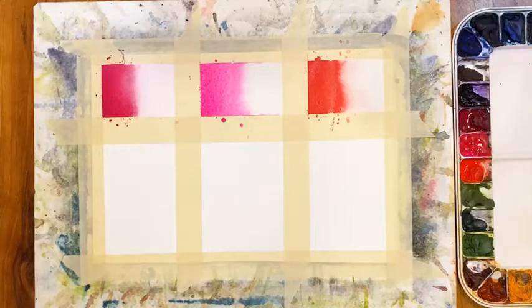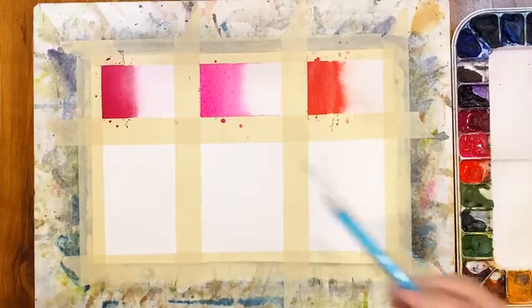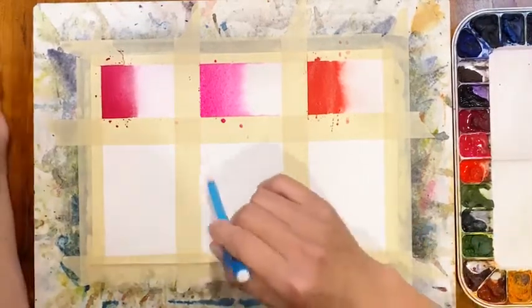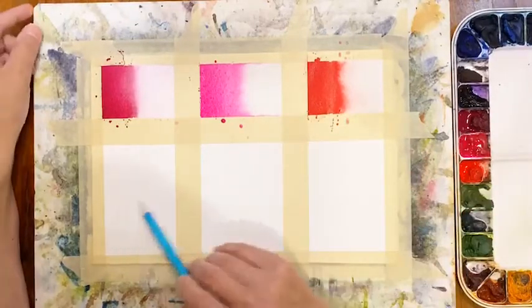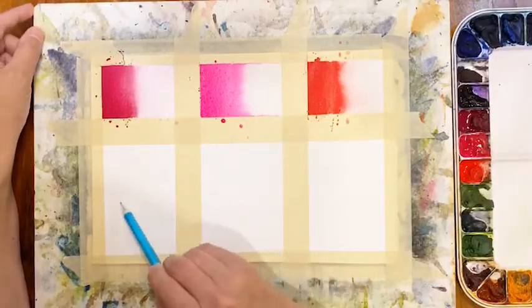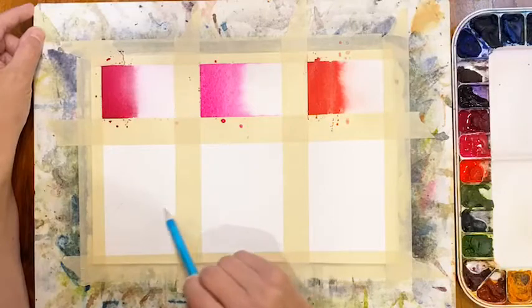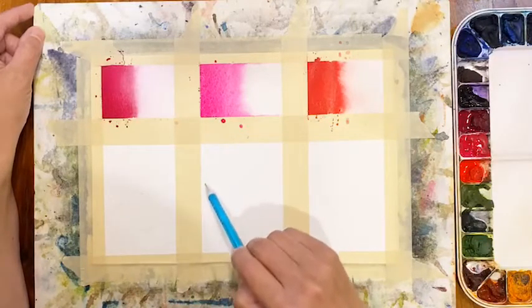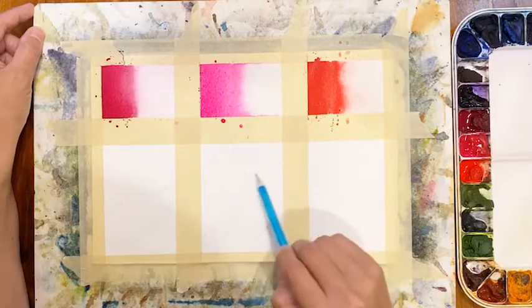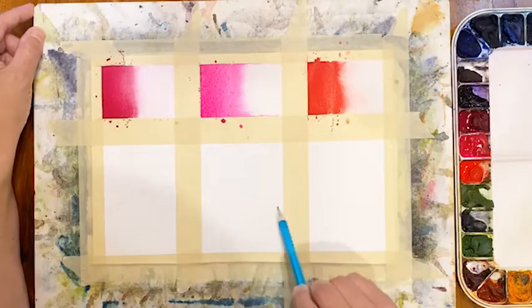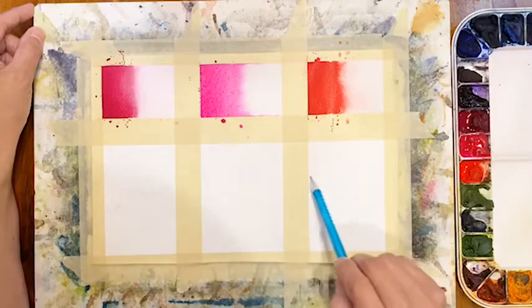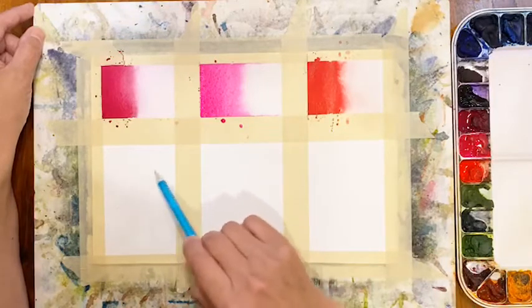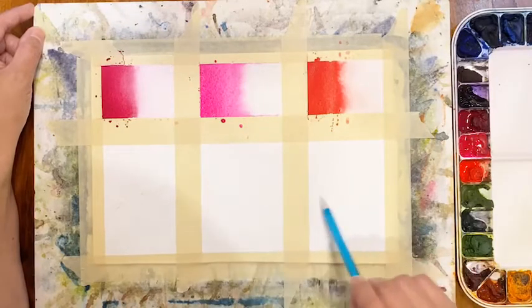Oh, here we go. All right, I haven't really decided exactly what I was going to do, but I think I'm just going to do a little bit of scribbling like I did last week, and I might try to do some poppies, something that would allow me to take advantage of some of these reds.